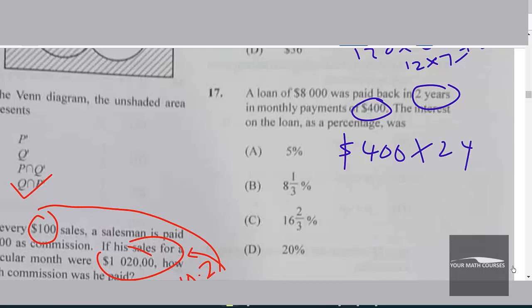So let's multiply that. What do we get? So 400 times 24 will give you 9,600.